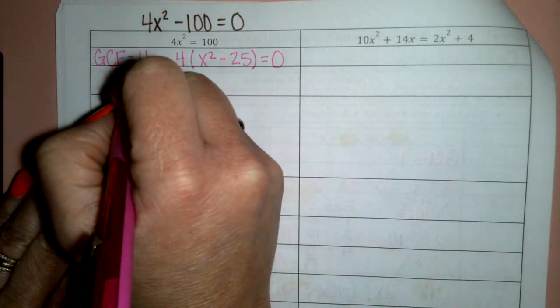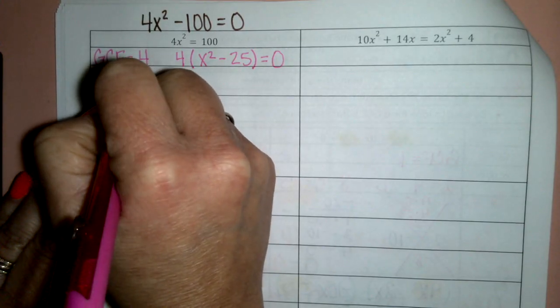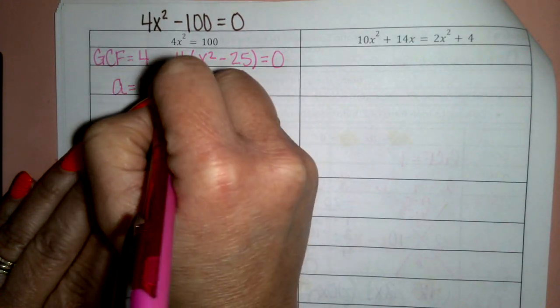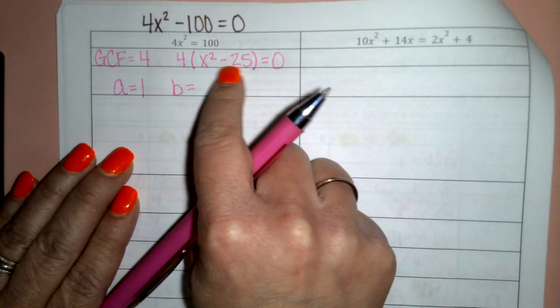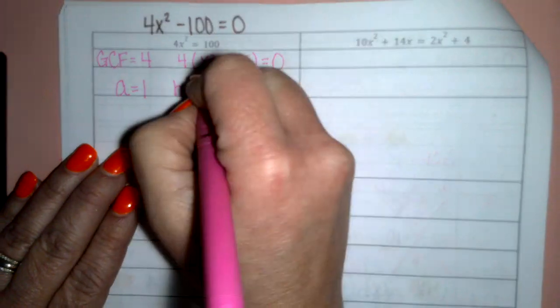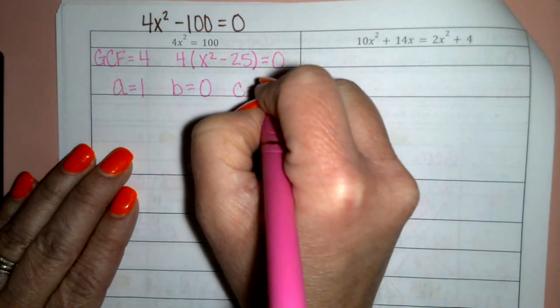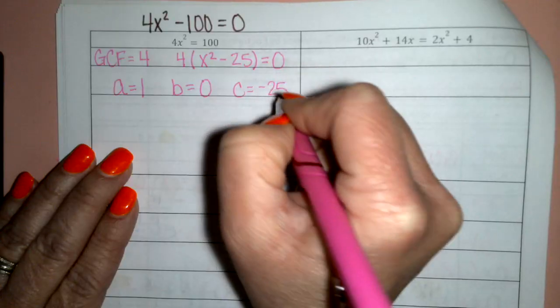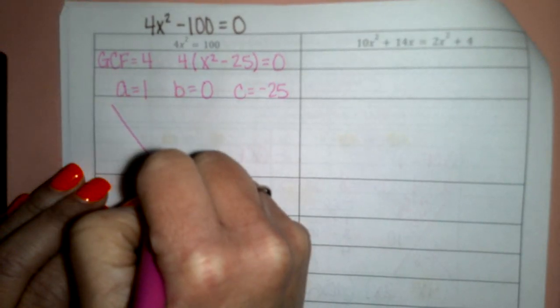Next, we're going to identify our A, B, and C. Our A is 1. Our B, remember, sits next to the X. There is no X's in this one, so our B is 0, and our C is negative 25. We're going to do the X factor.